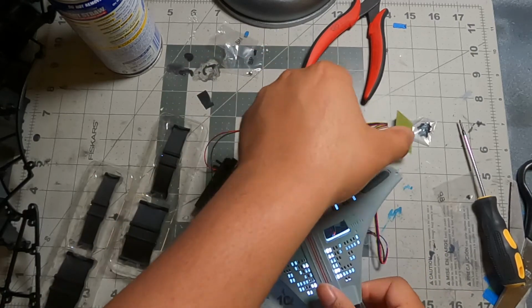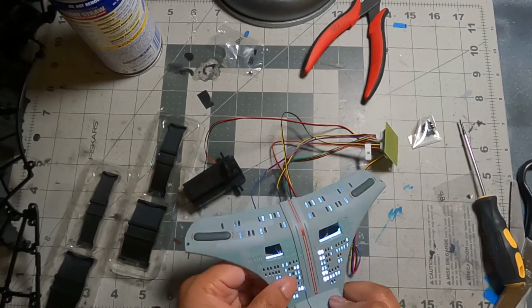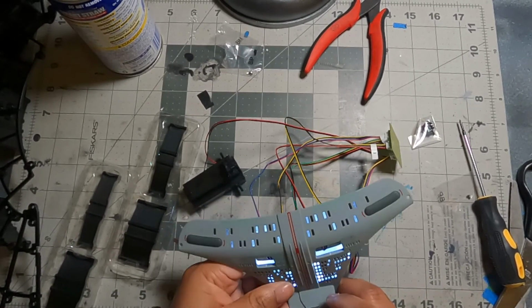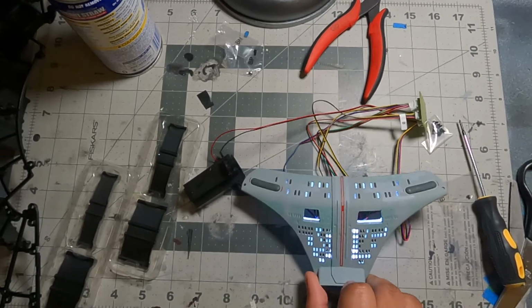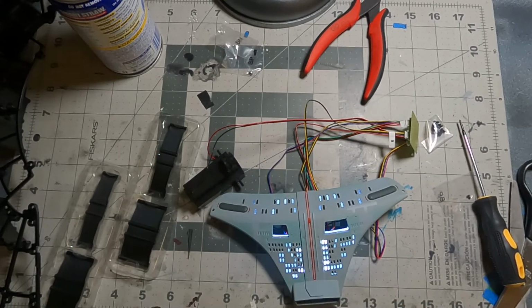Everything looks to be working. So let's go ahead and I'm going to kill some of these lights so we can get a better look.